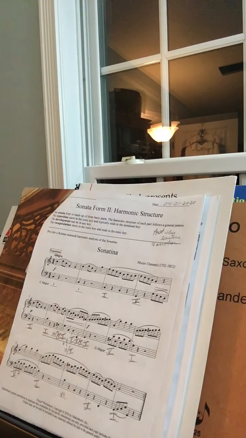So let me play this one more time, just so you can have a feel for how this form works. And if you go to a classical music concert of a pianist, you're going to probably hear sonata form.